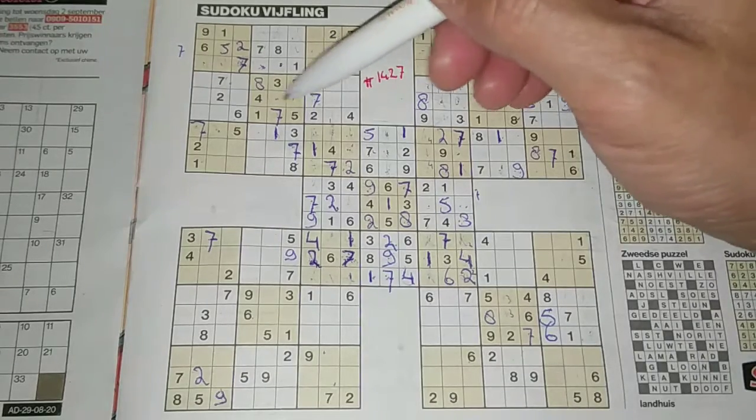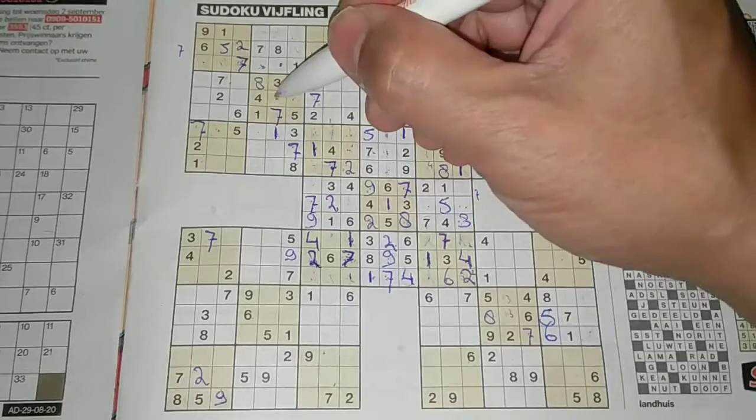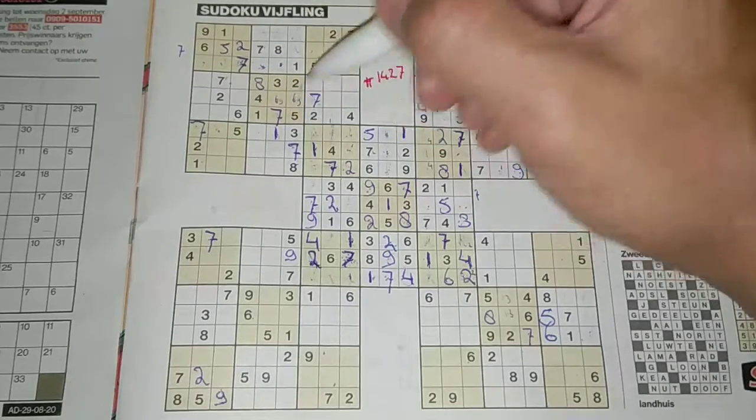2 numbers left. Those numbers in this big square are the numbers 6 and the 9.